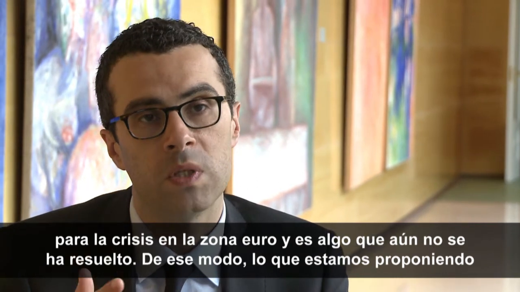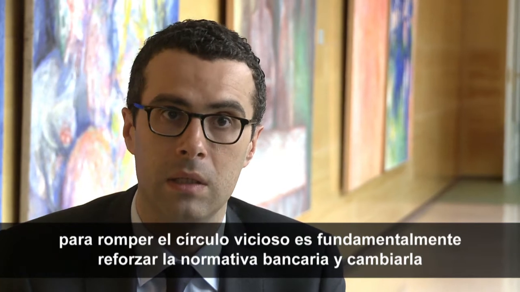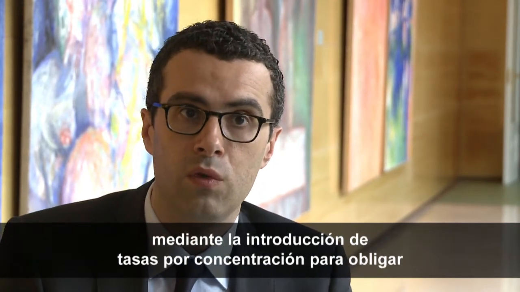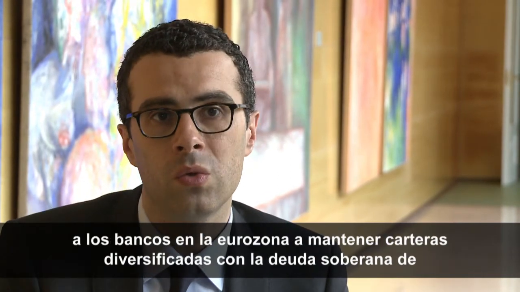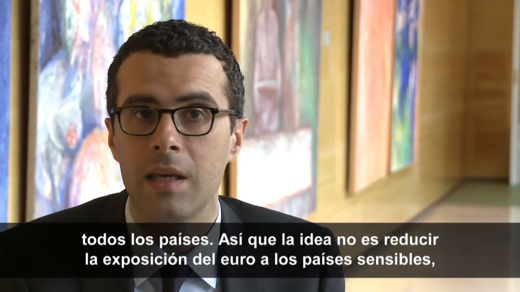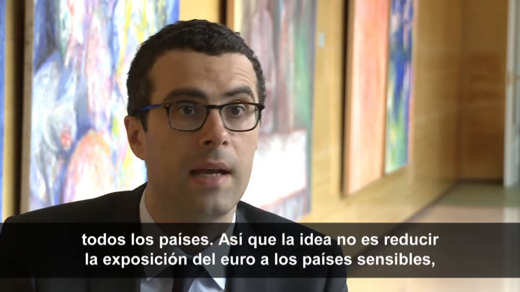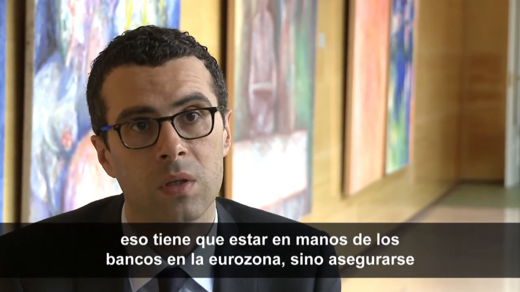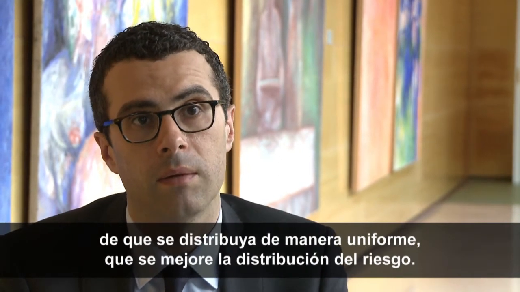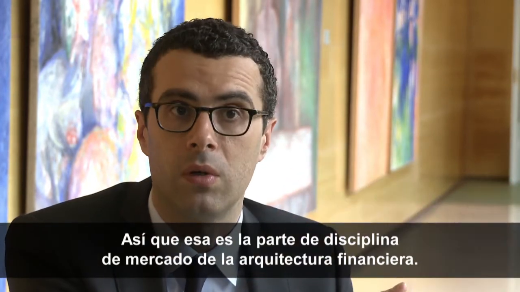And so what we're proposing to break the doom loop is to beef up banking regulation, basically, and to change it by introducing concentration charges to force the banks in the Eurozone to hold diversified portfolios of the sovereign debt of all countries. So the idea is not to reduce the overall exposure to the sensitive countries. That debt has to be held by the banks in the Eurozone, but to make sure that it's spread evenly, that there's better risk sharing. So that's for the market discipline part of the financial architecture.